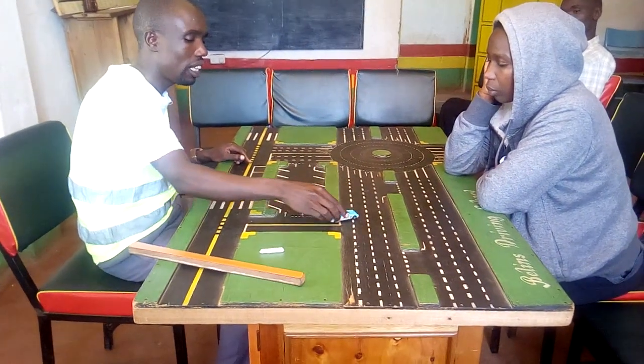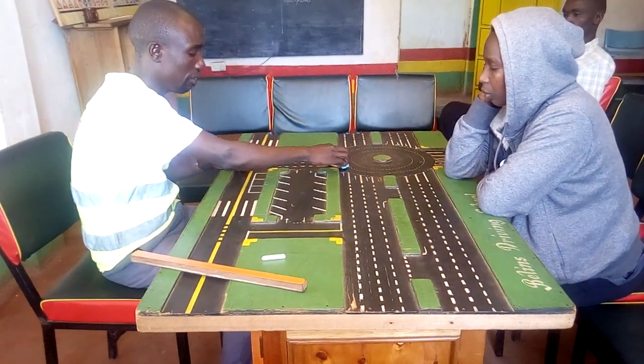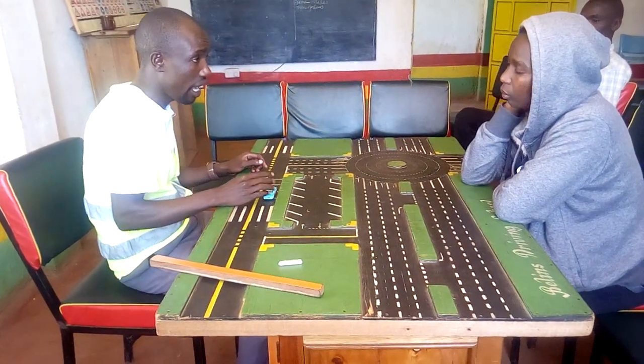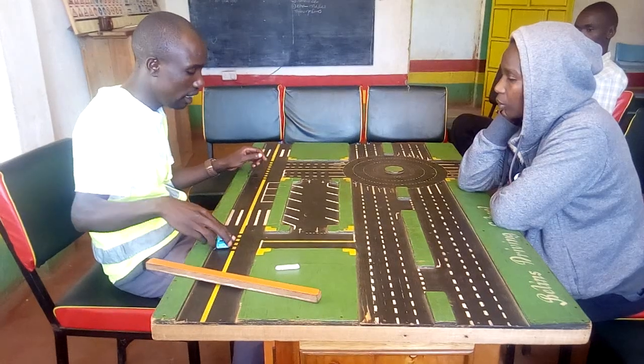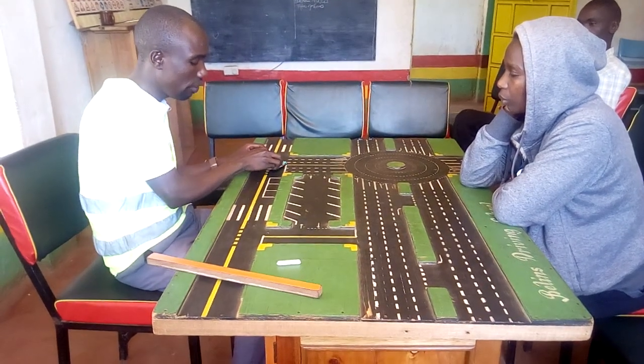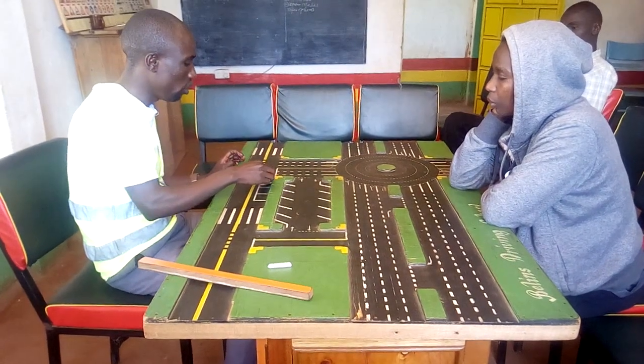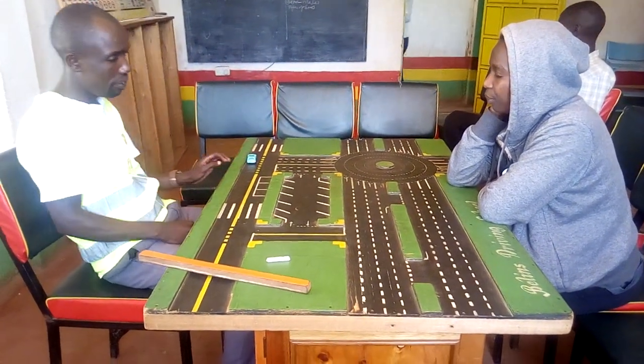When you are coming from this direction, you come this way, then you park using reverse gear. When you are coming on this side, you come this way, then you park using reverse gear. When pulling out, you pull out using forward gear.